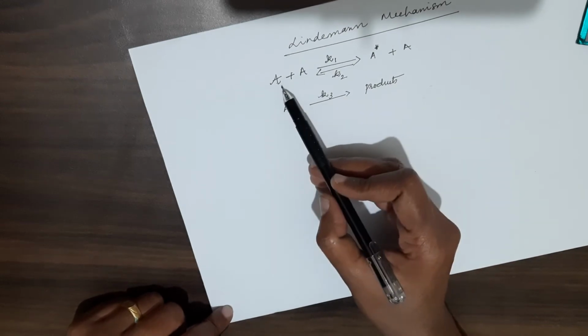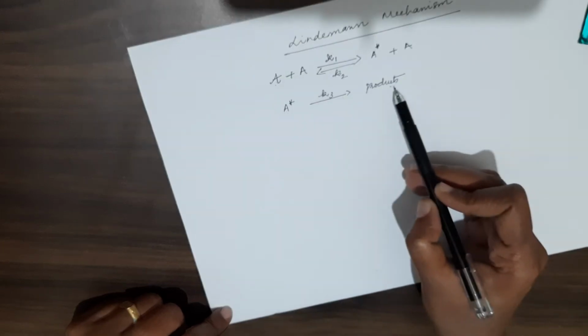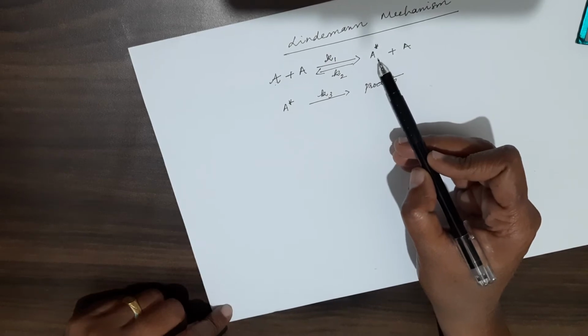So now we have K1, K2 and K3. Here A is the reactant, and A is converting into product. In between we are getting the activated reactant molecule.